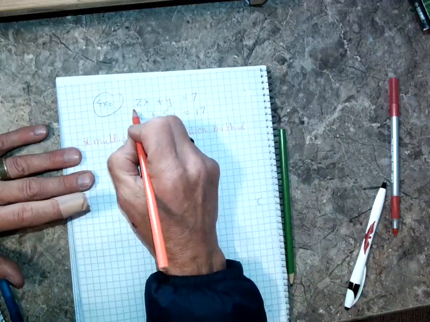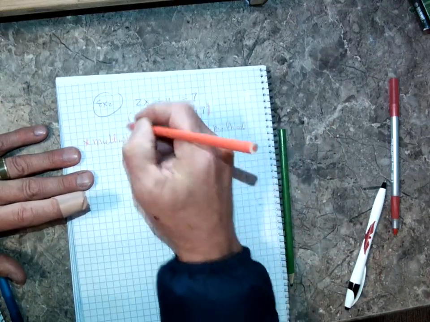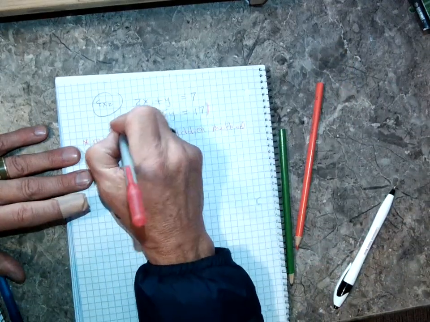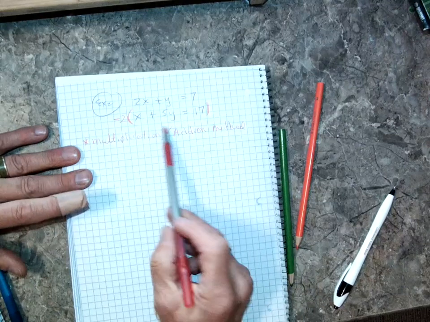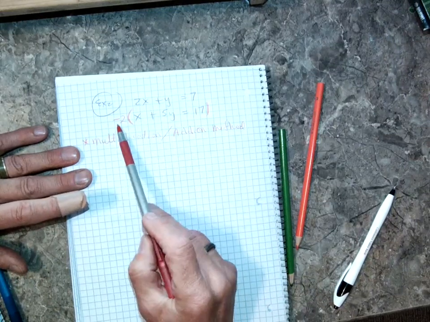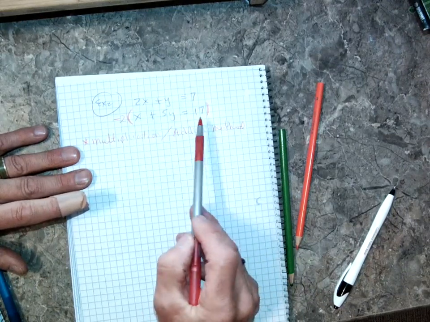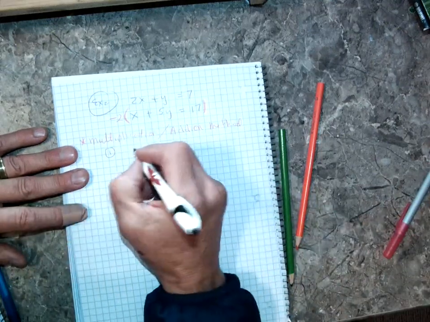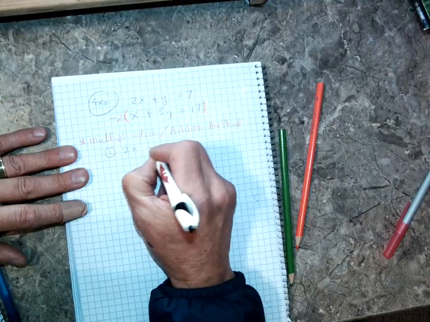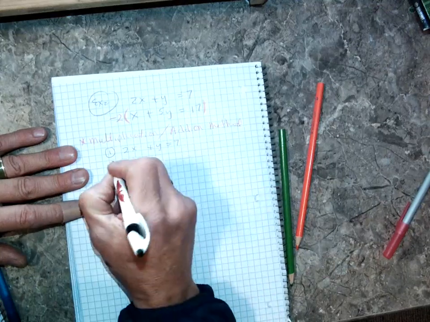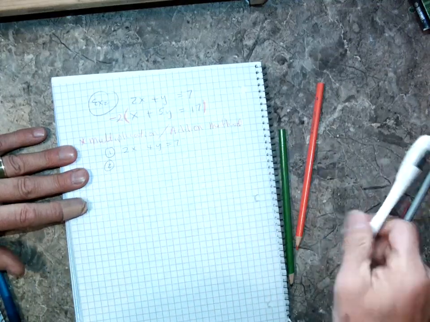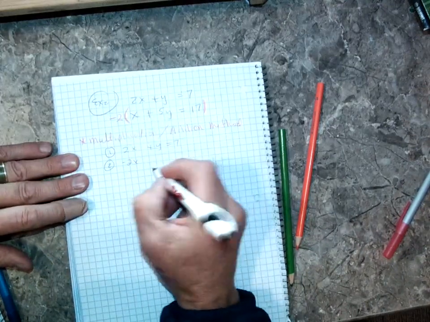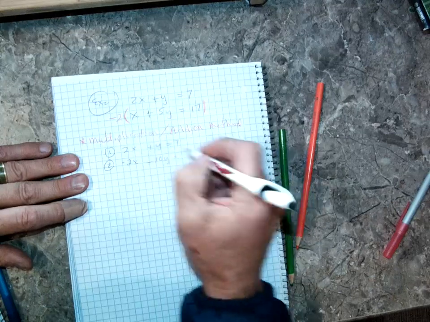I'm going to multiply equation 2 by a -2. Okay, and here's what's going to happen. I'm going to get a -2x, a -10y, and a -34. So let's do that. Equation 1, I'm going to keep the same: 2x plus y equals 7. But equation 2, I'm going to rewrite as -2x minus 10y equals -34.